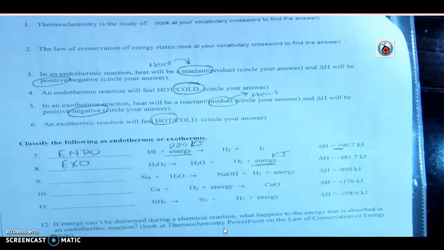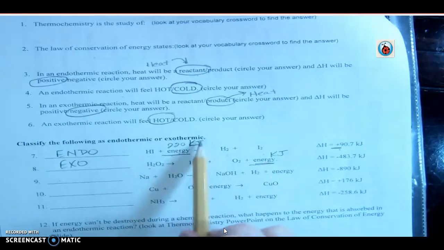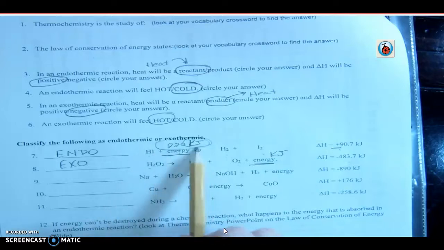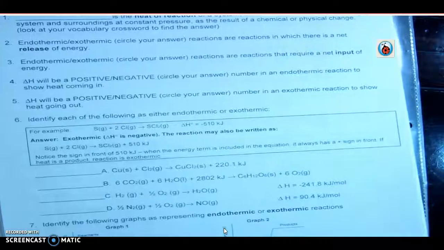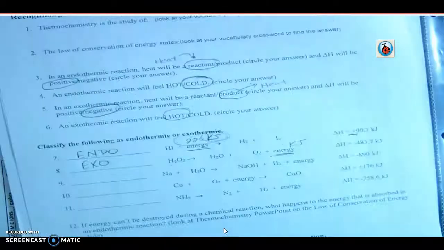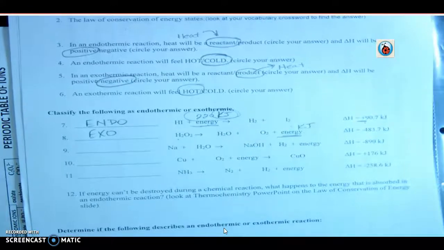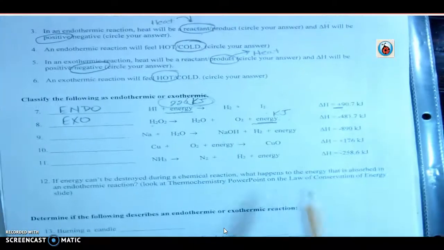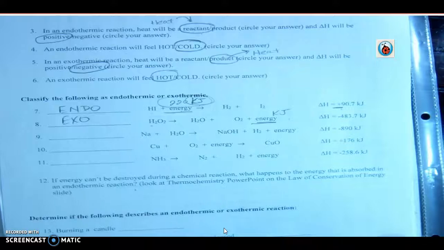Okay, so either it's going to say energy, or it's going to have a value for energy measured in kilojoules. So we could have a value for energy, just like the ones on the next page, where you're going to see an actual value for the amount of energy produced or the amount of energy going into the system. All right, so you should be able to answer 9, 10, and 11 by yourself. Number 12, under the law of conservation of energy slide, it's going to tell you what happens to this. So go back and look at your notes for that one.